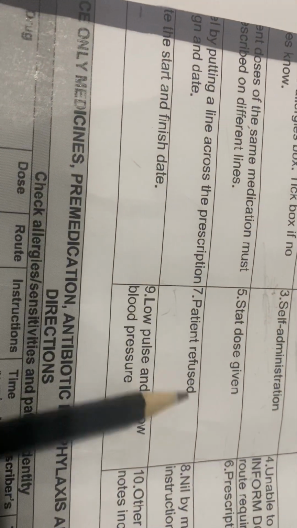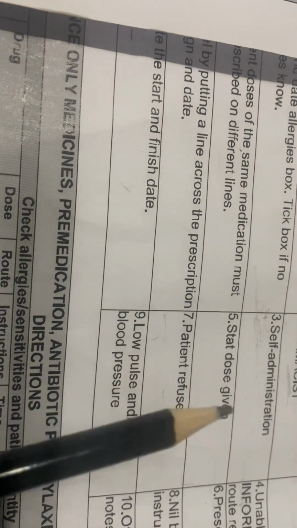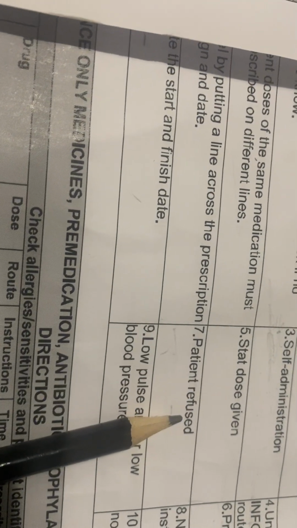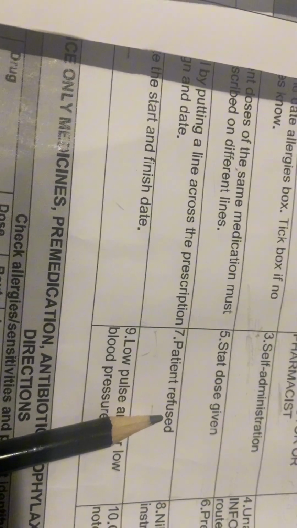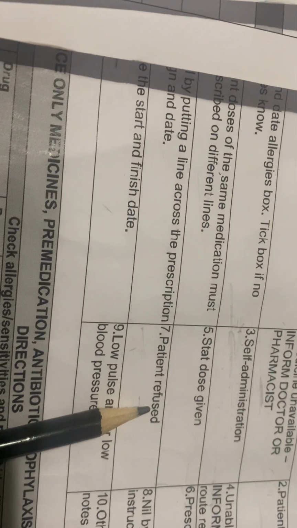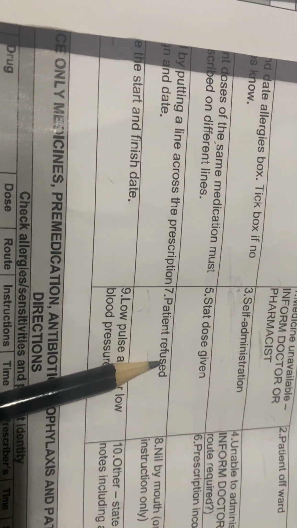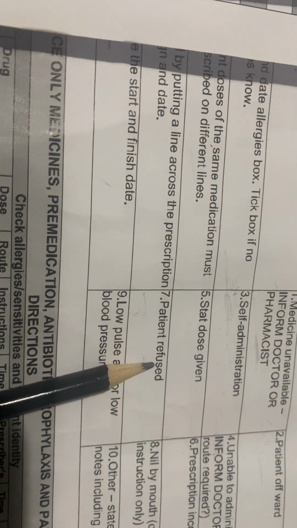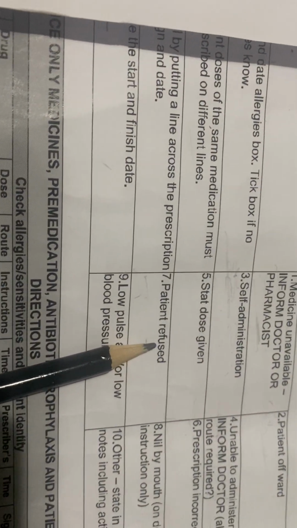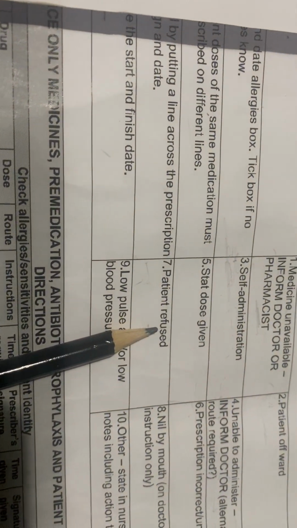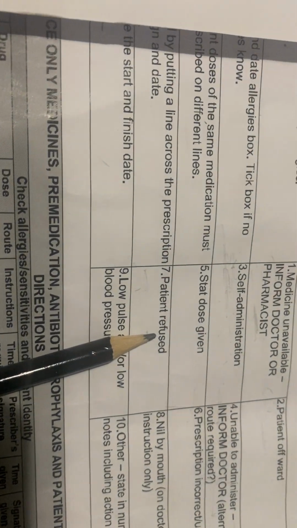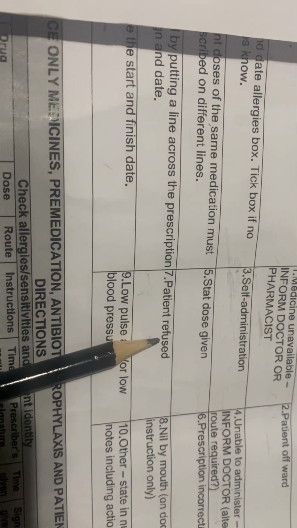Here, this is code 7. Patient refused. Okay, you wanted to give the patient medication after explaining the indication and the side effects of the medication to the patient, and the patient told you, "Nurse, I'm sorry, I don't think I can take this medication." You don't have to force the patient. No, you don't force her. It's her right. She has the right to refuse the medication.